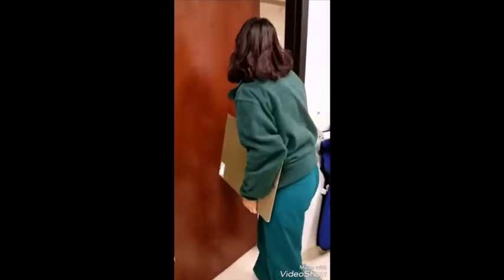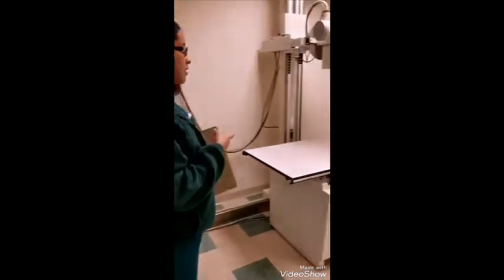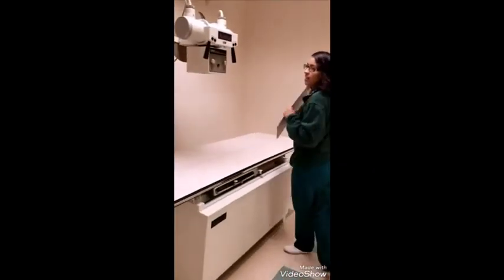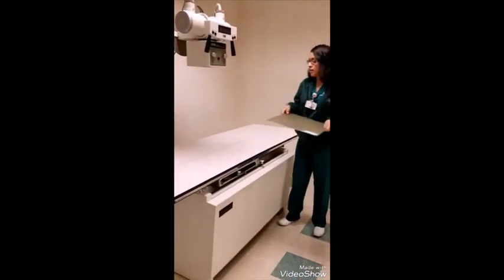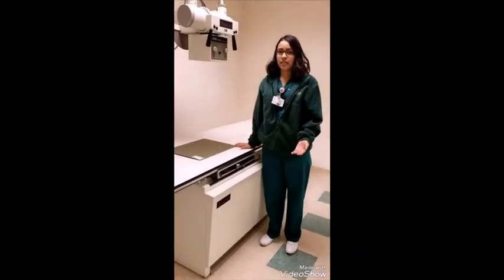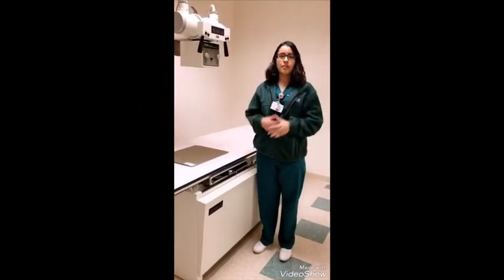So as you can see, this is the digital system room. They already have a grid installed inside the table or bucket. When a tech comes and places another grid on top by mistake, it will create the Moray effect. That's when you will see a zebra effect on the image.